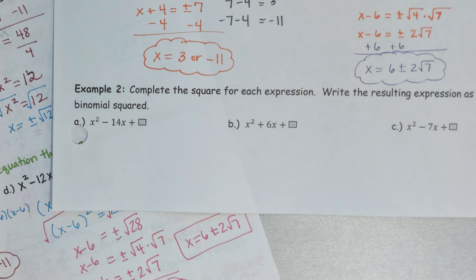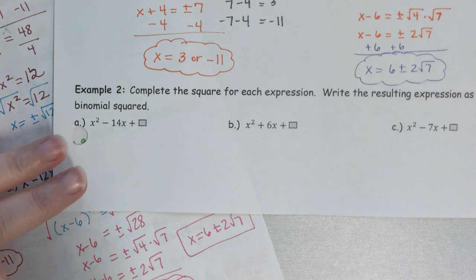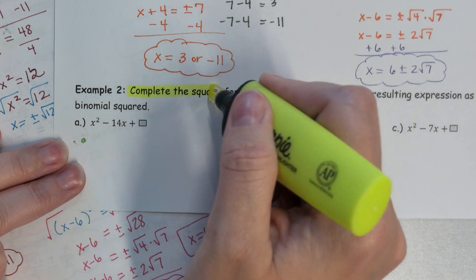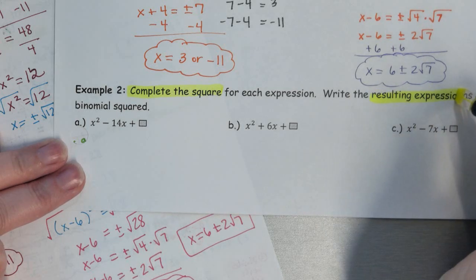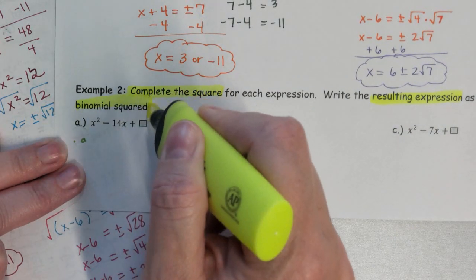All right, for the next thing, we are completing the square for each expression, and we're going to be writing the resulting expression as a binomial squared. So we have to complete the square, and then write the resulting expression as a binomial squared.